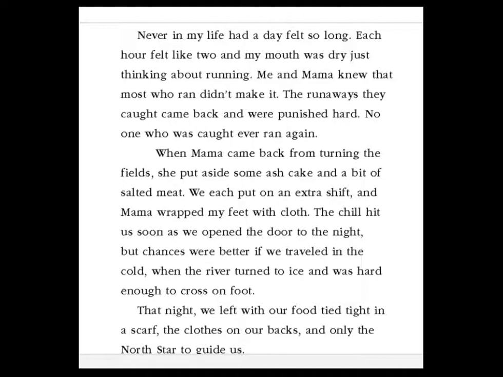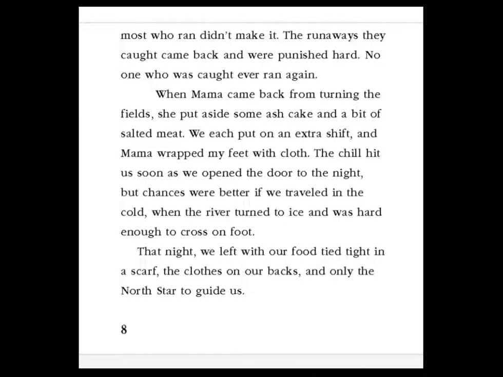Me and Mama knew that most who ran didn't make it. The runaways they caught came back and were punished hard. No one who was caught ever ran again. When Mama came back from turning the fields, she put aside some ash cake and a bit of salted meat. We each put on an extra shift, and Mama wrapped my feet with cloth. The chill hit us as soon as we opened the door to the night, but chances were better if we traveled in the cold, when the river turned to ice and was hard enough to cross on foot. That night, we left with our food tied tight in a scarf, the clothes on our backs, and only the North Star to guide us.